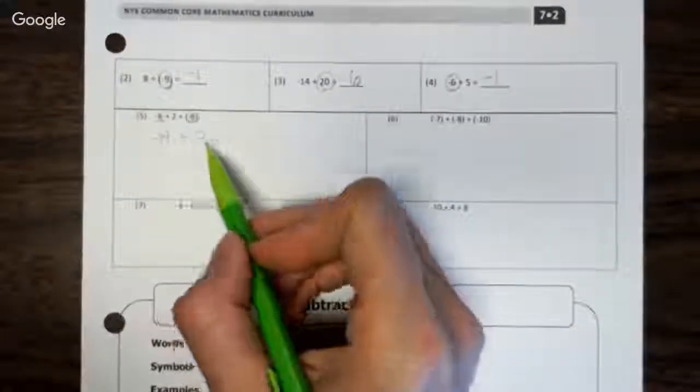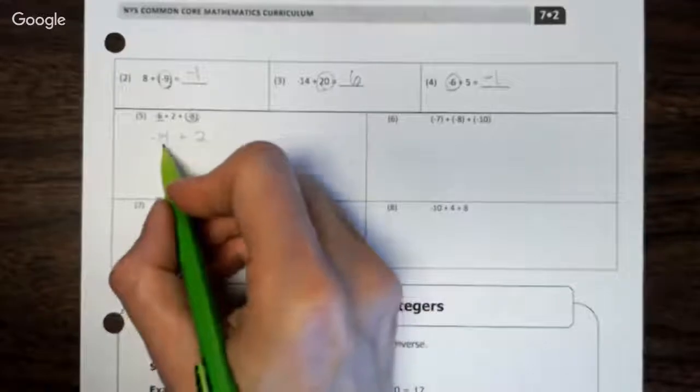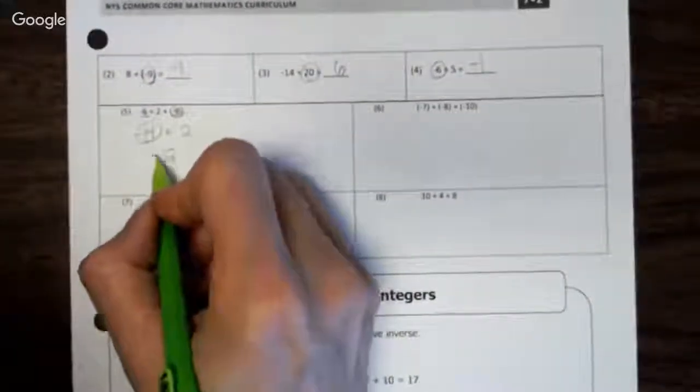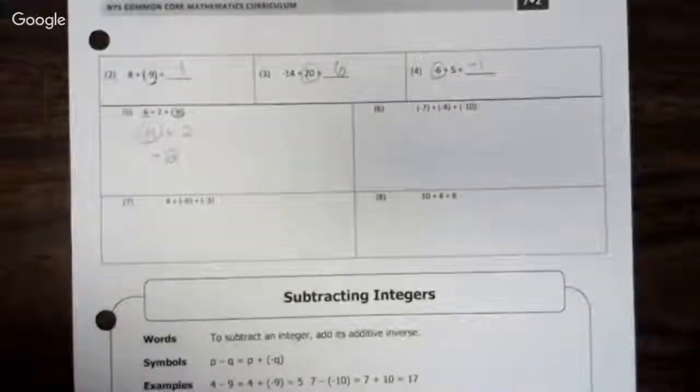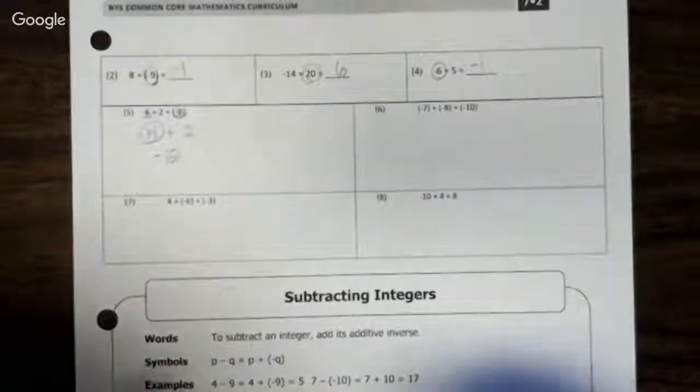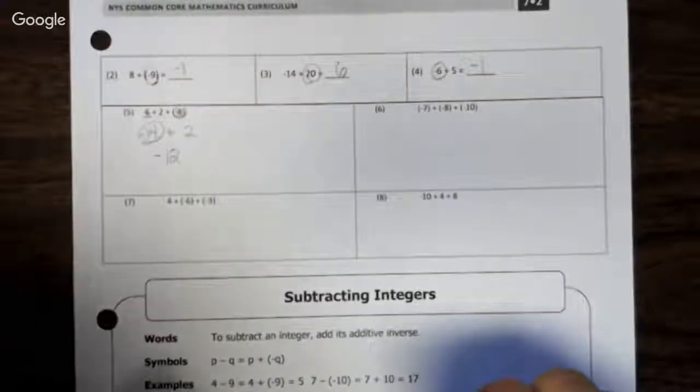Now you have opposite signs, so subtract. So 14 minus 2 is 12. 14 is bigger, so that would be negative. So when you're adding 2 or more numbers, it doesn't matter the order that you're adding them, but you have to only add 2 at a time.